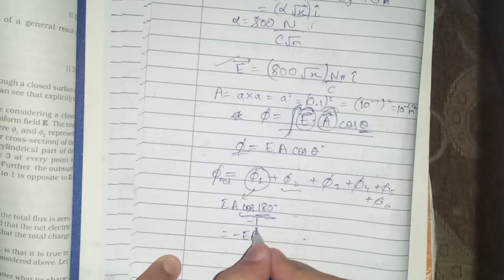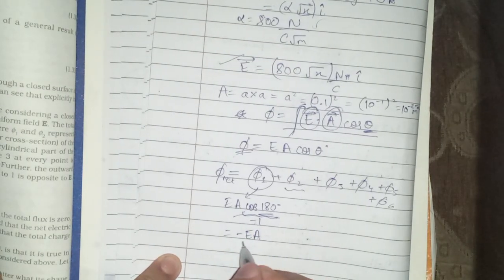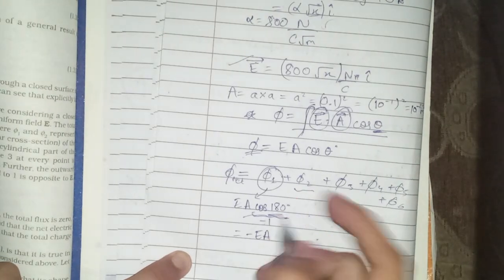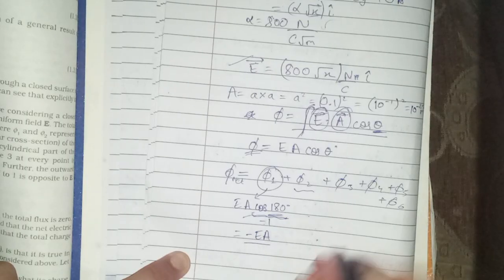Cos 180 degrees is minus 1, which needs to be remembered. So it gives minus EA.